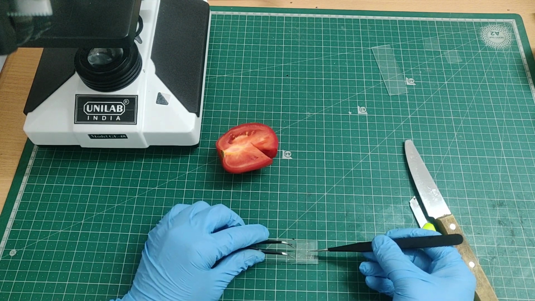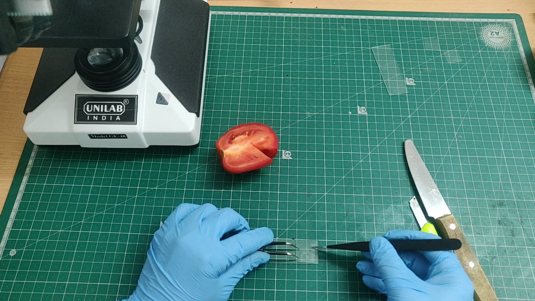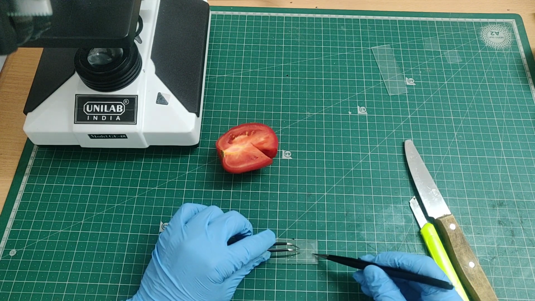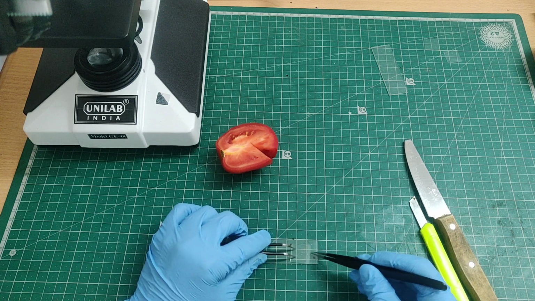Now comes an important step, placing the cover slip. I'm gently lowering the cover slip at an angle, reducing air bubbles and protecting the specimen. And now our tomato slide is ready for microscope observation.